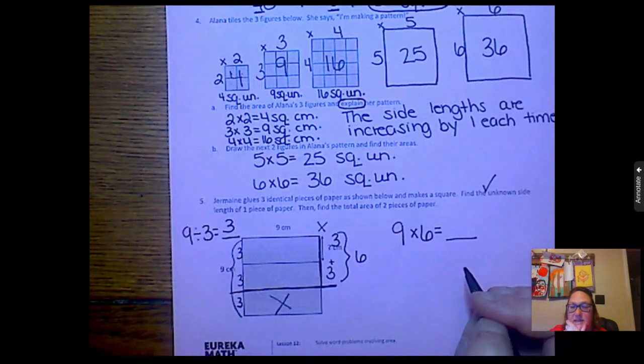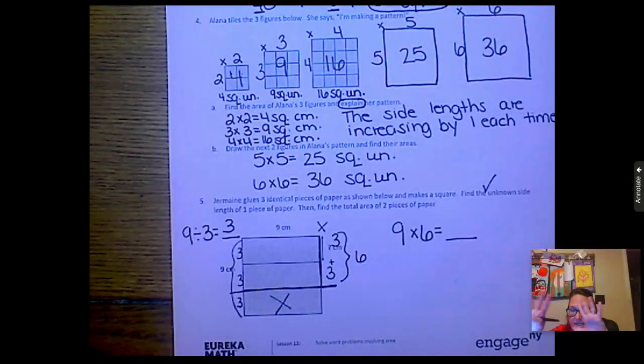So we want to solve for 9 times 6. So do you know this already? We can just skip count. We can skip count by 9s. We can skip count by 6. I'm going to do 9s. You count it with me. So let's skip count by 9s 6 times. Ready? Counting fingers ready. Here we go. 9, 18, 27, 36, 45, 54. Stop. What do we get?